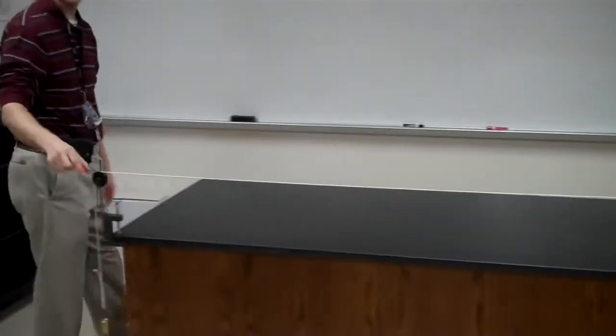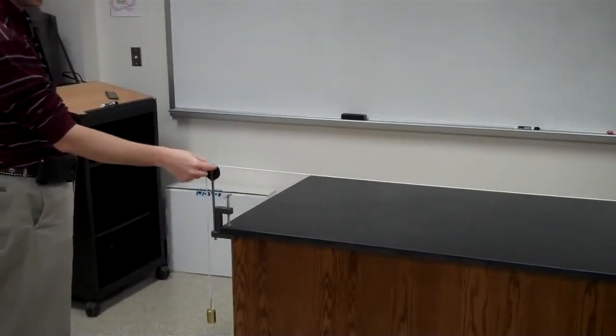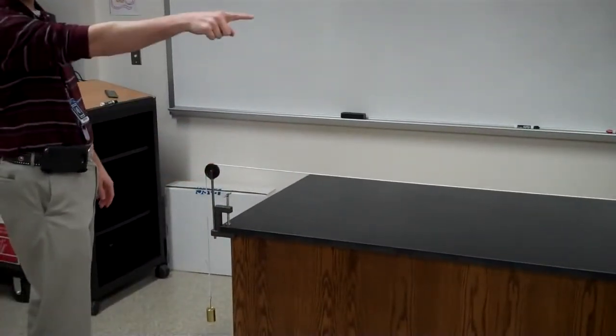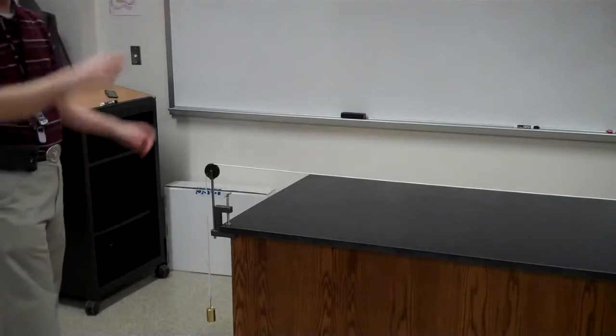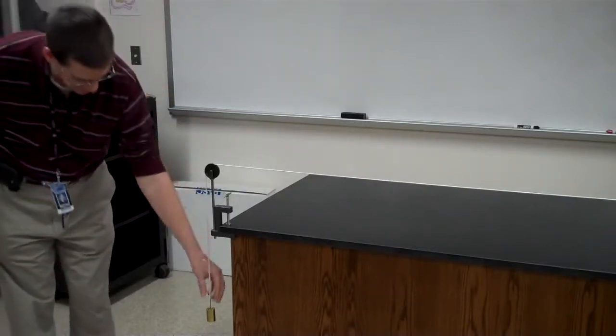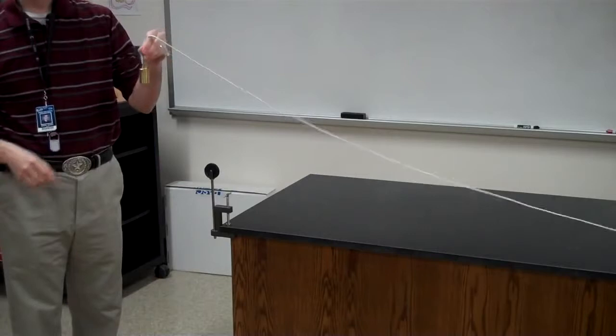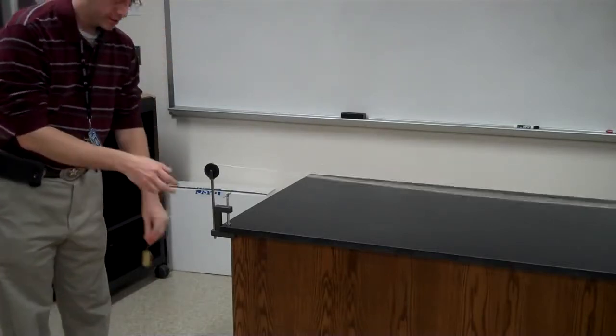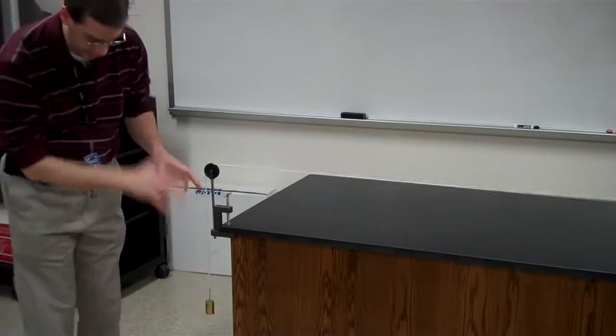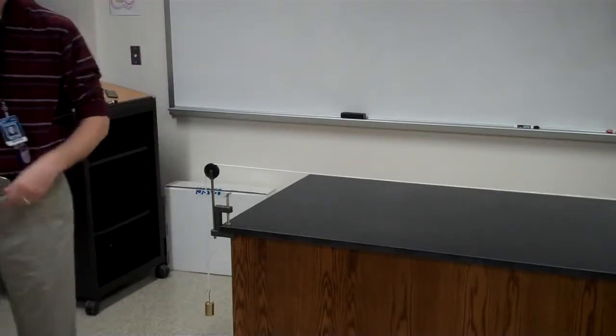Okay, so right here, on this end, do y'all see this pulley? I've got the string tied at the opposite end, and here it's being allowed to dangle with this weight. It's an elastic string, so when I put the weight on it, it stretches out. So if I wanted to stretch it more, I could put more weight on there. If I wanted to stretch less, I'd put less weight on it.